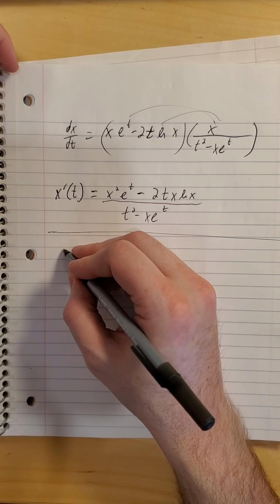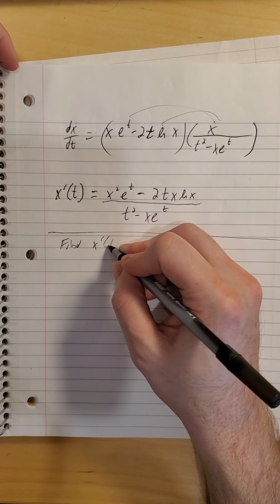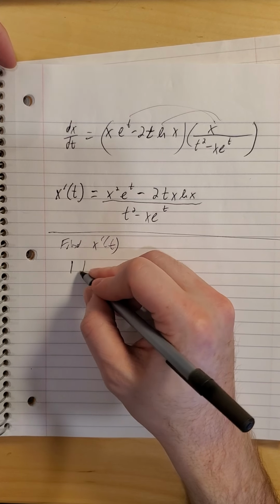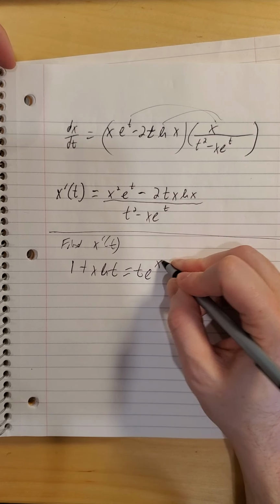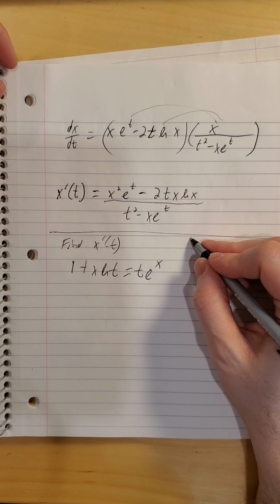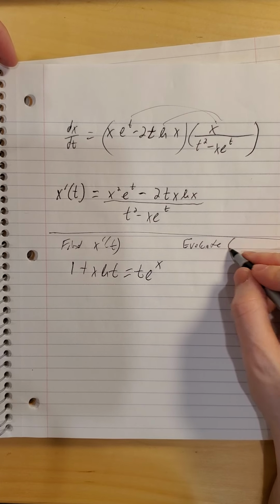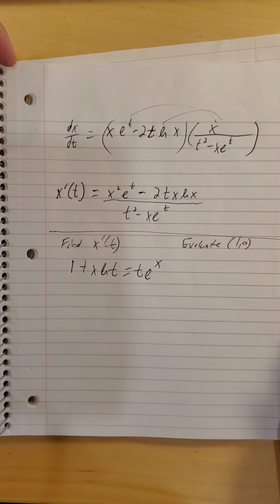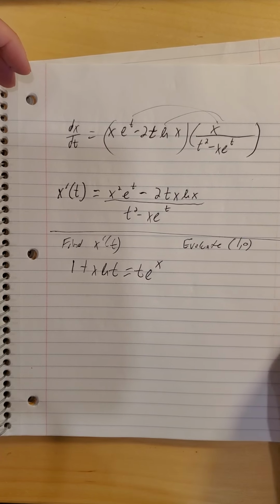Alright, so let me have you all try one out. So we're going to find x prime of t. Let's see, we'll do 1 plus x natural log of t is worth t e to the x. And I'll also ask you to evaluate, this is another one of your authors, at 1, 0. So go ahead and pause it and come on back when you're done.